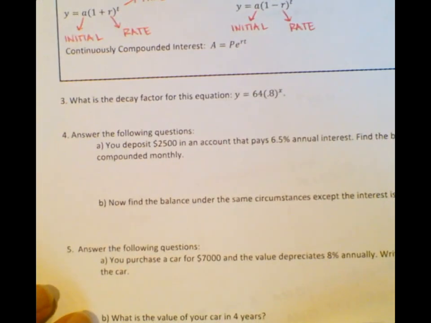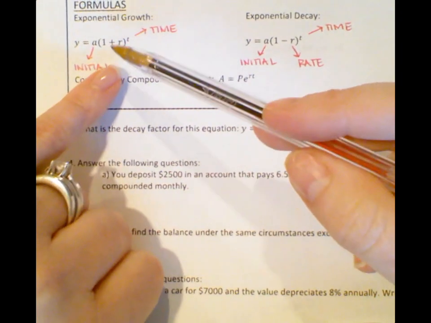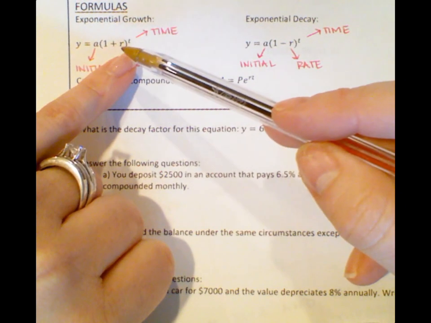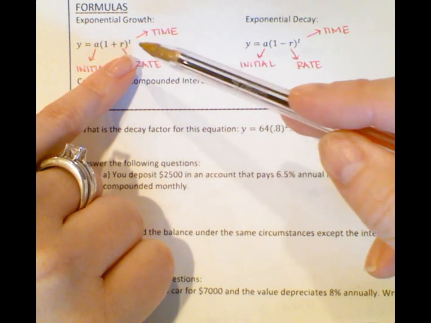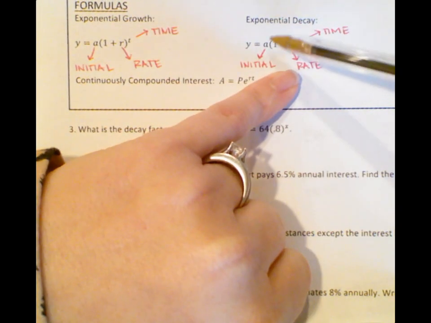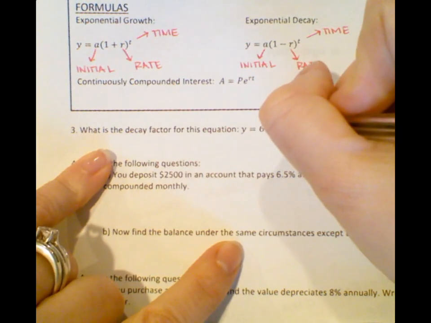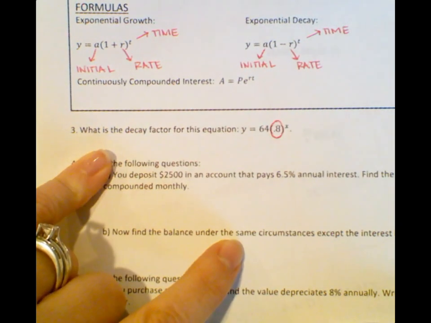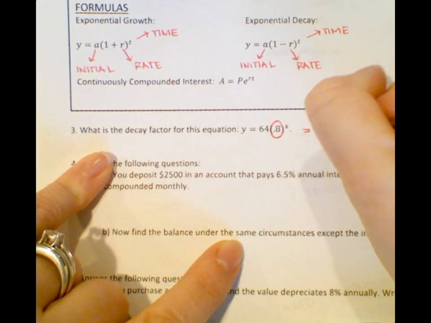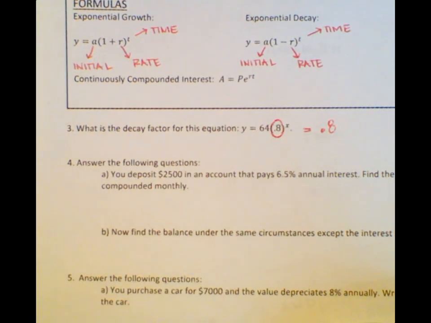So number 3 says, what is the decay factor? Now, your decay factor, let's look up here. Your decay factor is what is in the parentheses. So this 1 plus R is the decay factor. Well, it's the growth factor, okay? This 1 minus R, that is the decay factor. So when you're looking down here at the equation, whatever is in the parentheses is your decay or growth factor. So this one is going to be our 0.8. Okay, so it's just asking you to identify what it is.